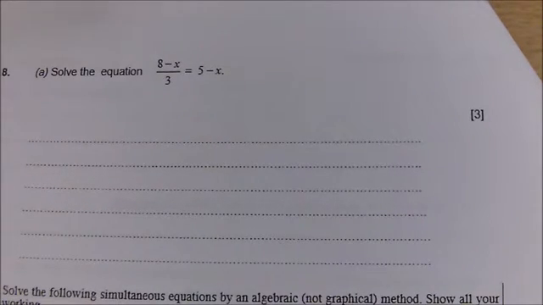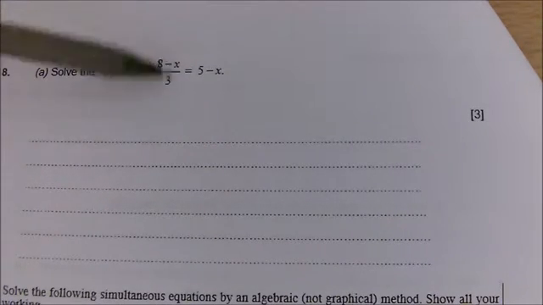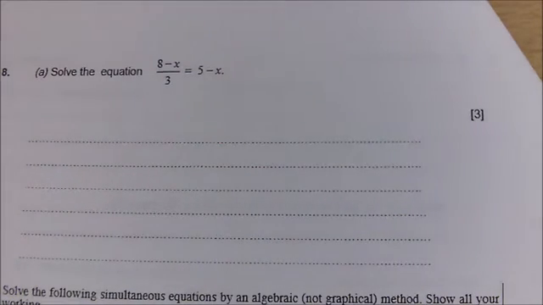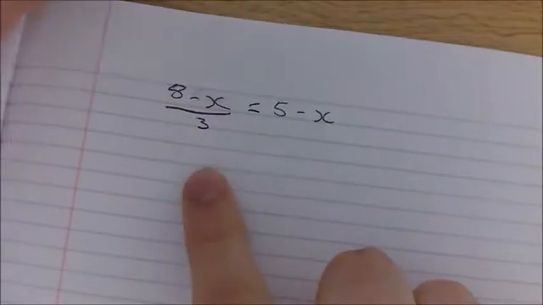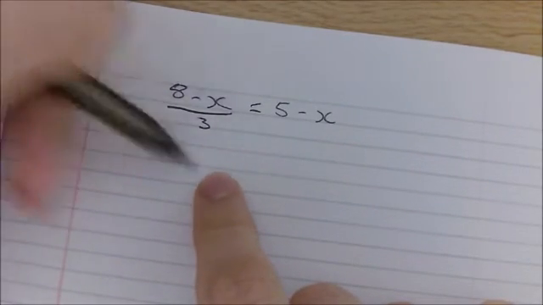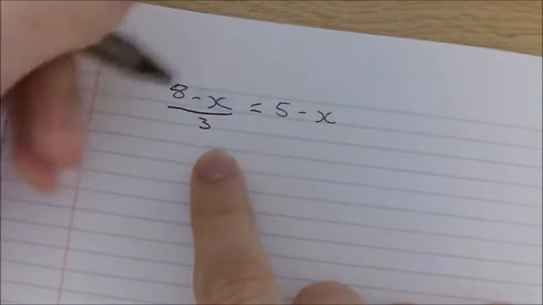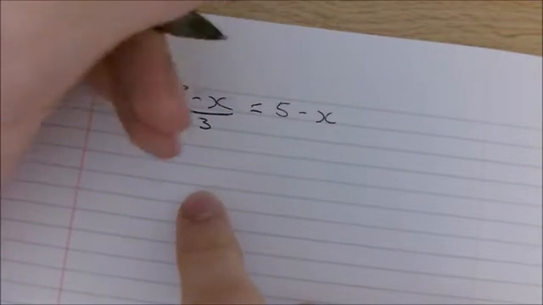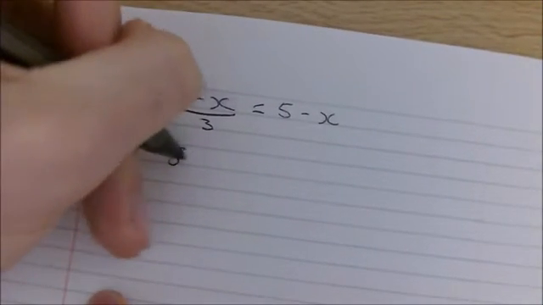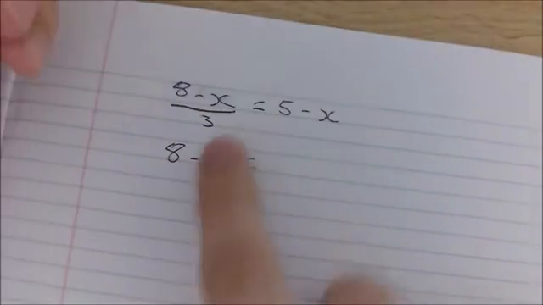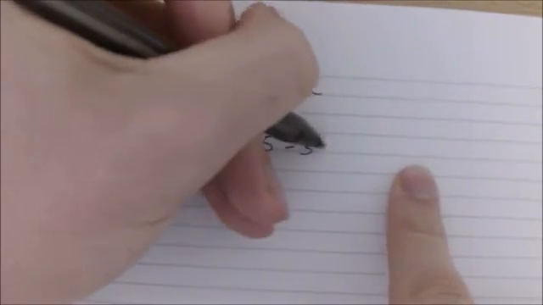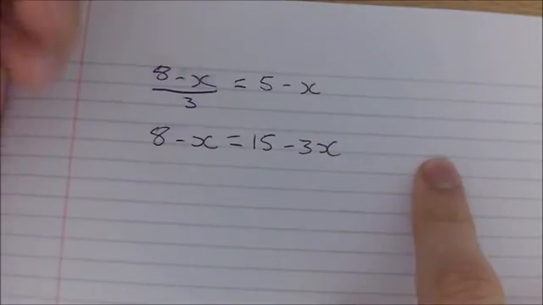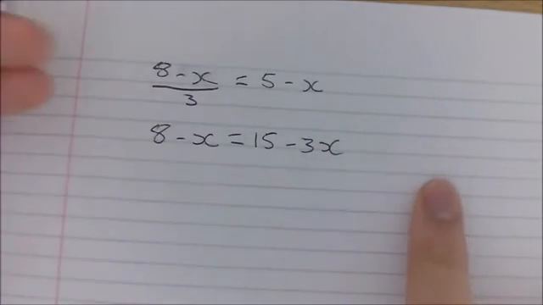So we've got a question here now. 8 minus x all over 3 equals 5 minus x, and we've got to solve that equation. So I'll do that here. Right, now we've got a sort of fraction here, and what I would suggest is to get rid of the divide by 3 first, and that's going to be by times in by 3. So I've got 8 minus x equals, and I multiply the entire thing by 3. So I'm going to have 15 minus 3x. Just so now I've got a straight question without any fractions or anything.